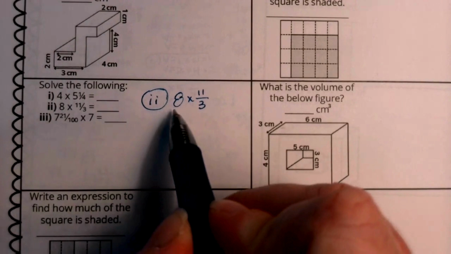So I would subtract and I have a difference of 1, right? I can't get another group of 3 from this, but I can go ahead and report this now as 29 and 1/3.